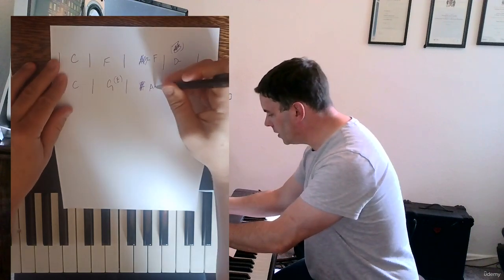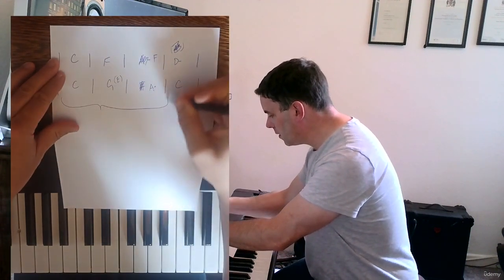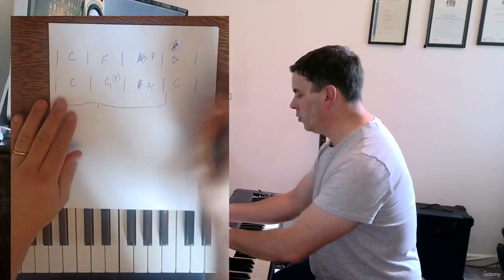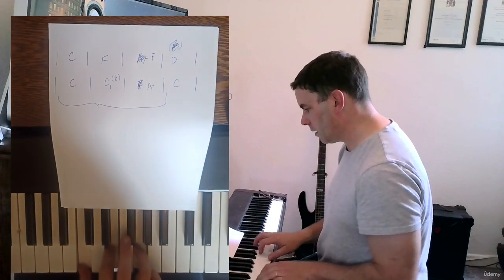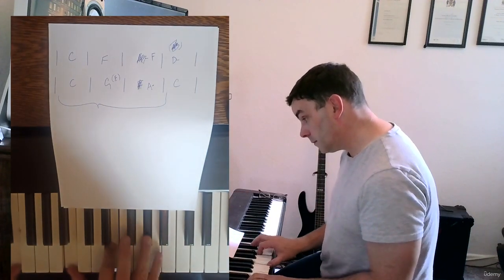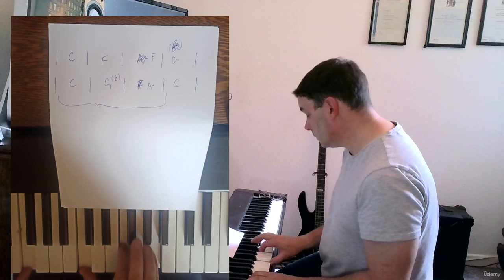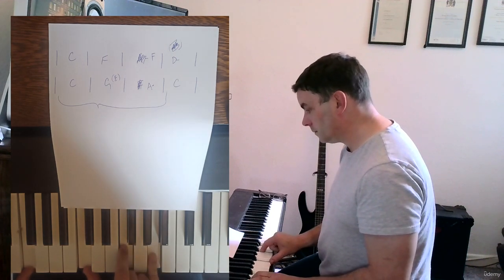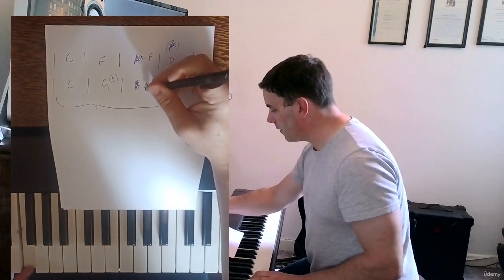Just that little chord sequence on its own, that's really nice. I can almost scrub away the rest of it, but I do like that. It goes to F. Sorry, it was an F there, it should have been.